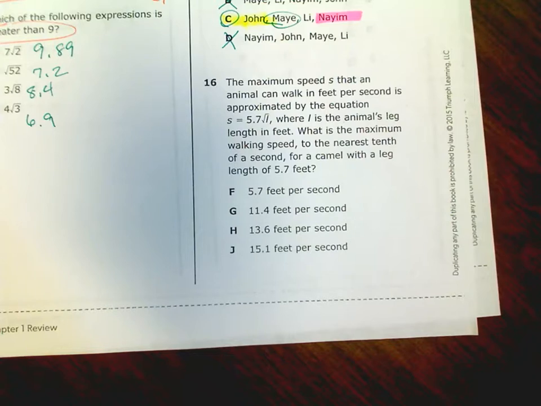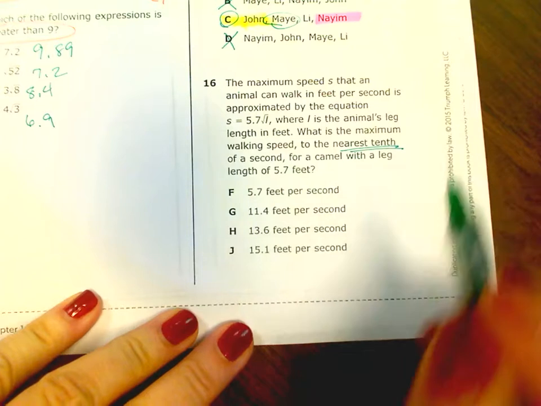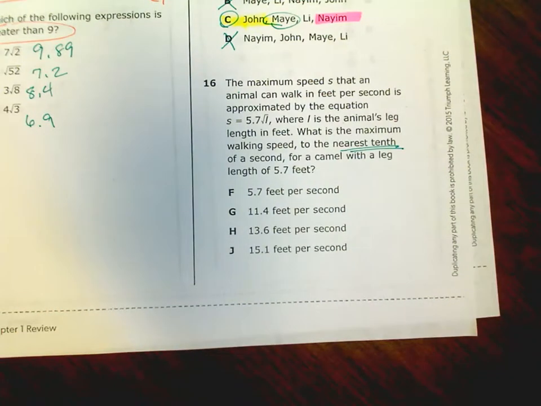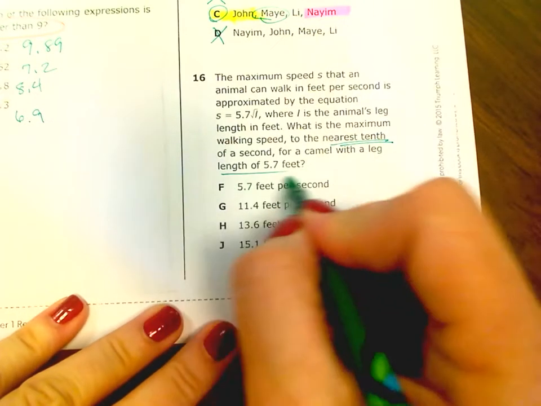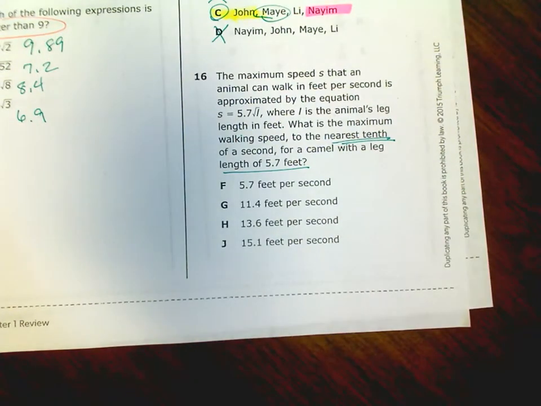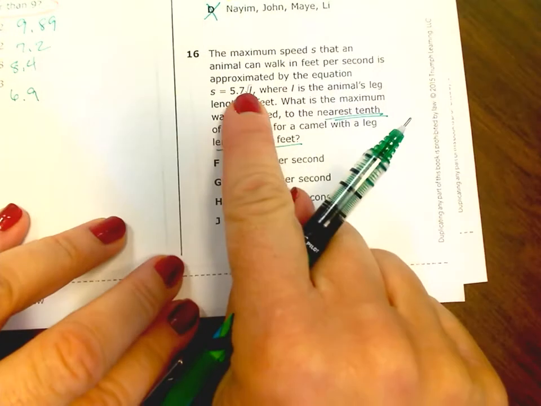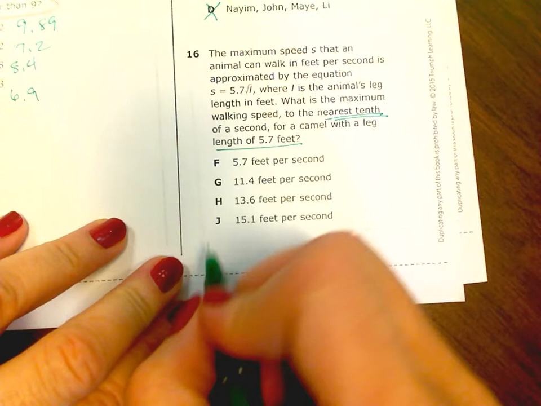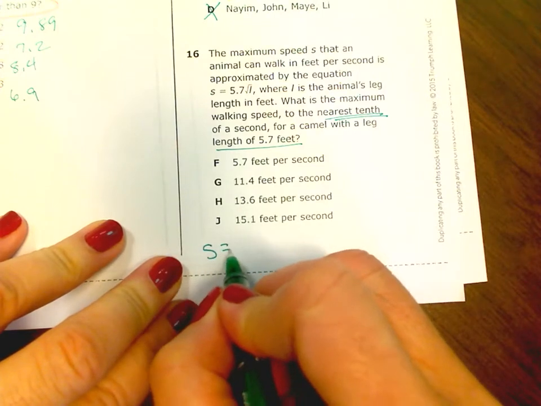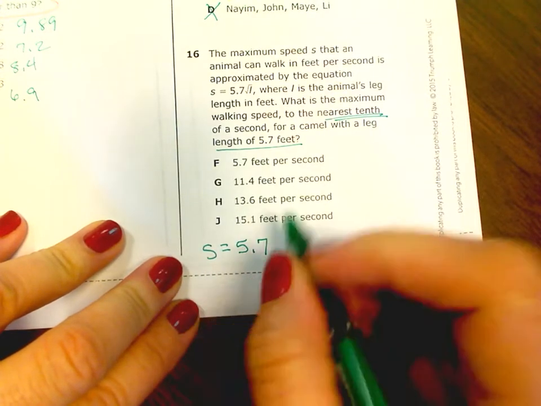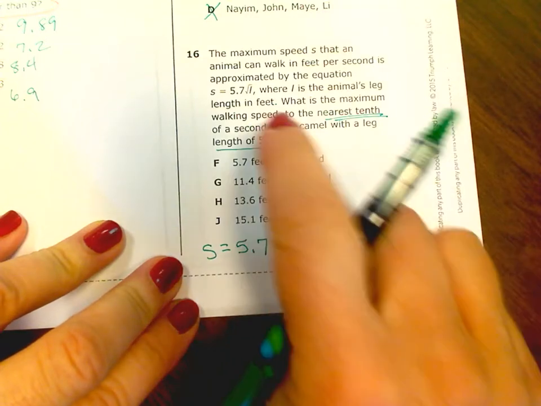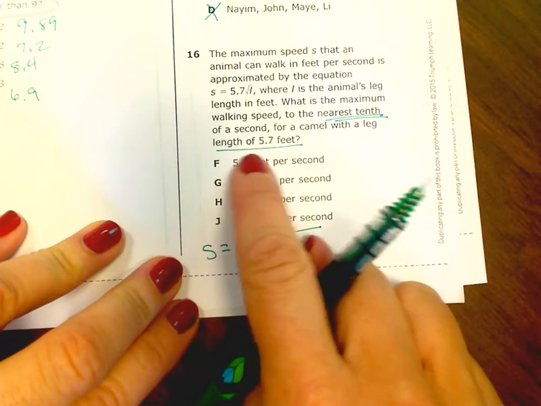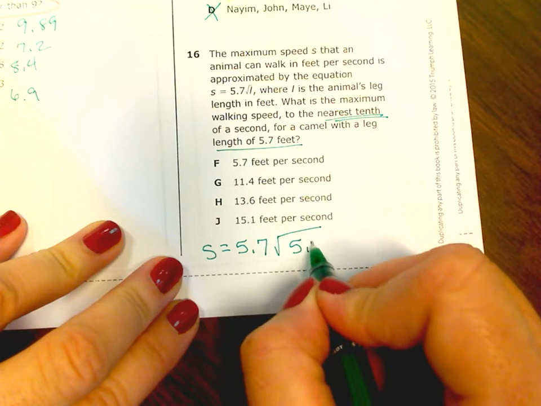What is the maximum walking speed to the nearest tenth of a second for a camel with a leg length of 5.7? So we have a formula. They gave you the formula. We're just going to have to put in the leg length.